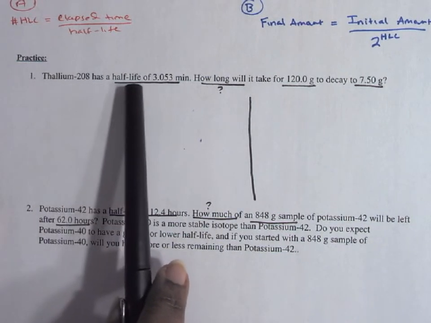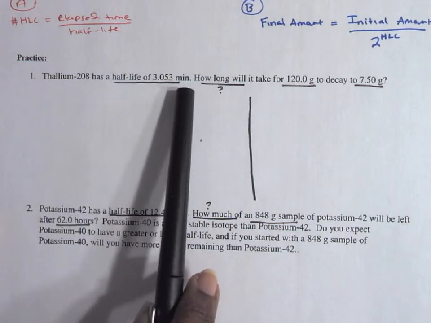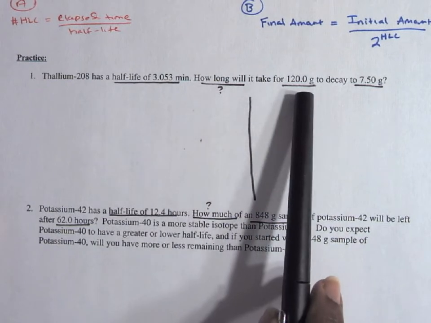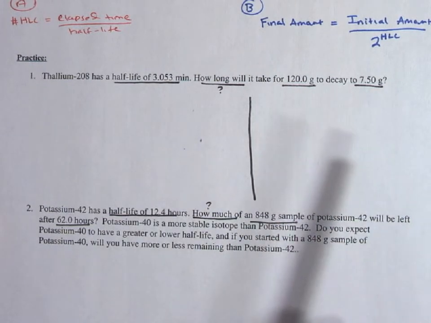Thallium-208 has a half-life of 3.053 minutes. How long will it take for 120 grams to decay to 7.50 grams?